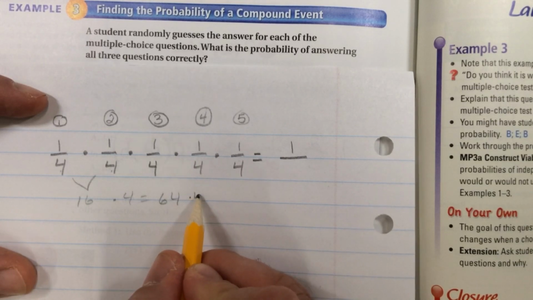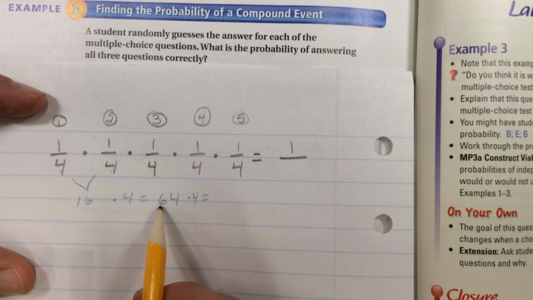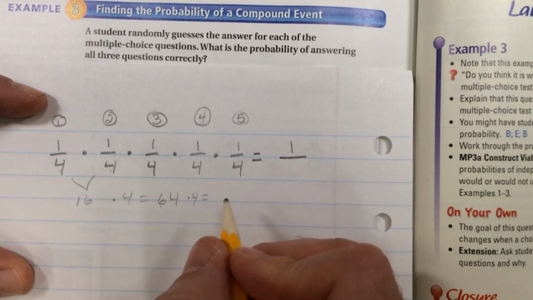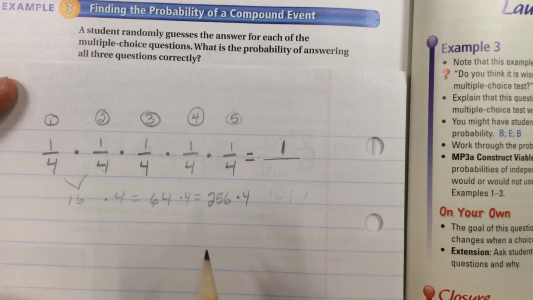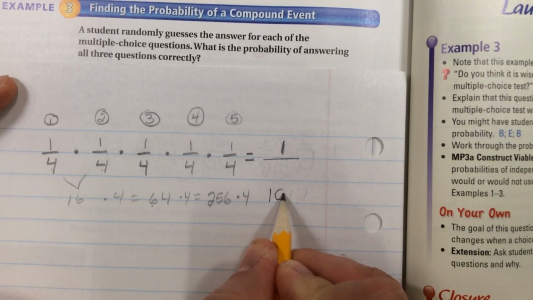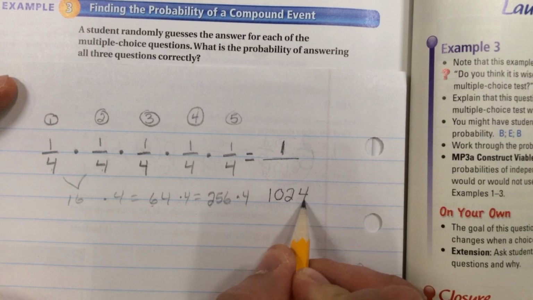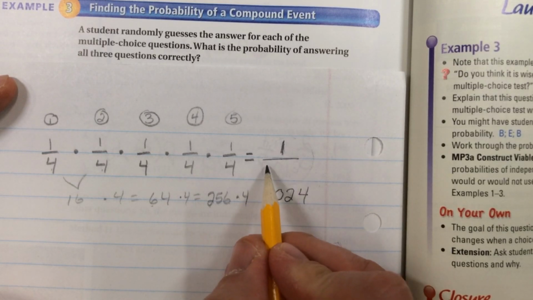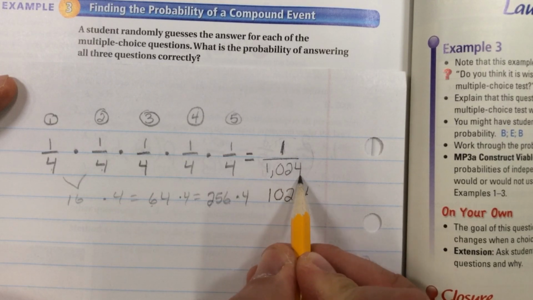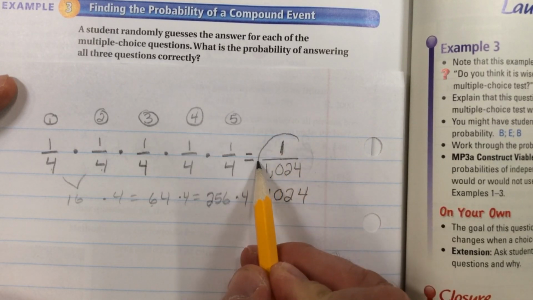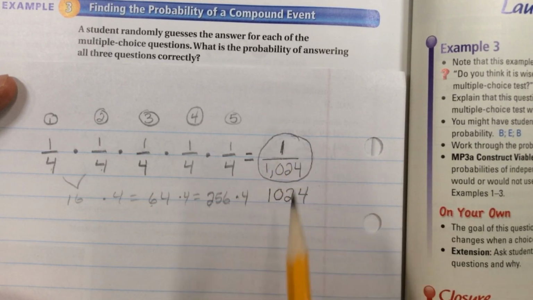Times 4 again equals 256. Times 4 again. 256 times 4 is 1,024. So you have a 1 in 1,024 chance of guessing correctly on all 5 multiple choice questions.